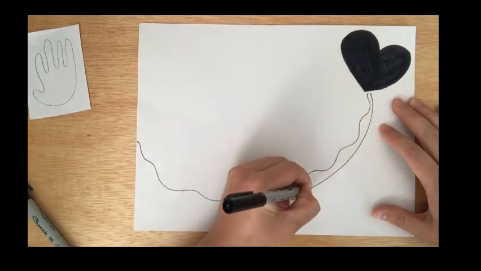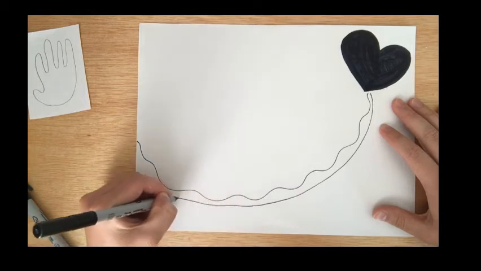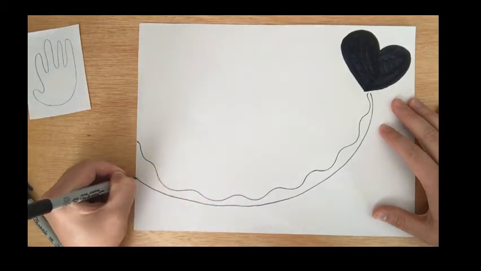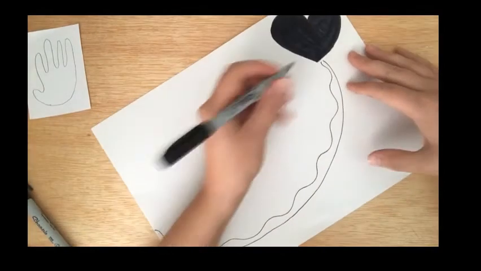And notice I'm going kind of close to my wavy line. I'm not going super duper close, but I'm also not leaving big gaps. Next step, I think I'm gonna do a zigzag line.